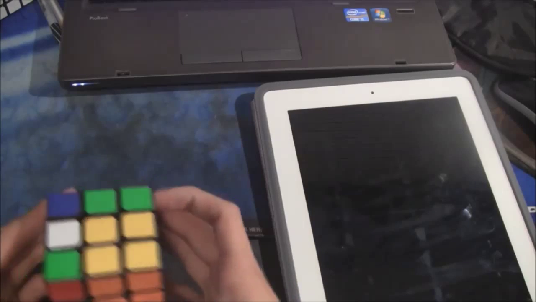Wait, I keep on messing up for some reason. Or I keep on thinking I'm messing up. Because it would suck if I did mess up and then you scrambled it for no reason. Okay, so solving orientation.